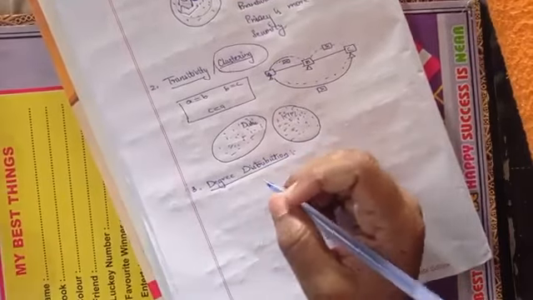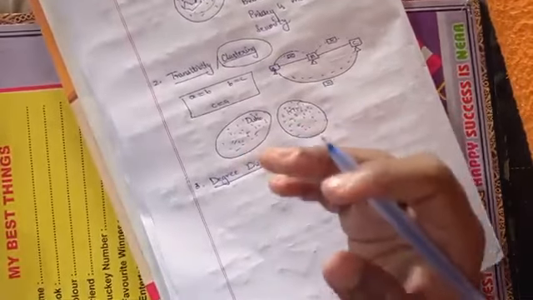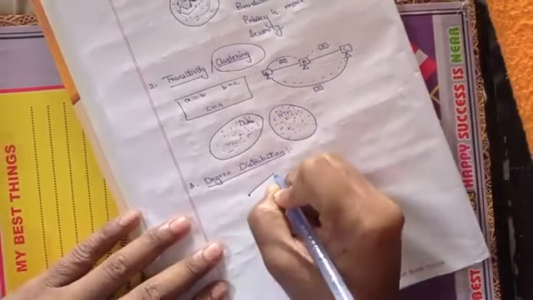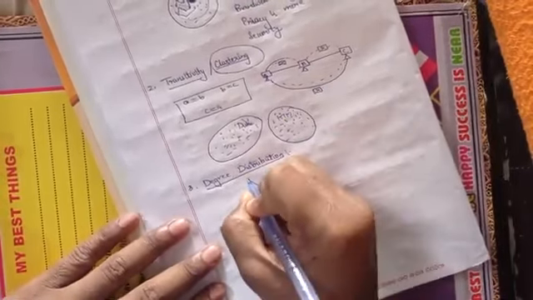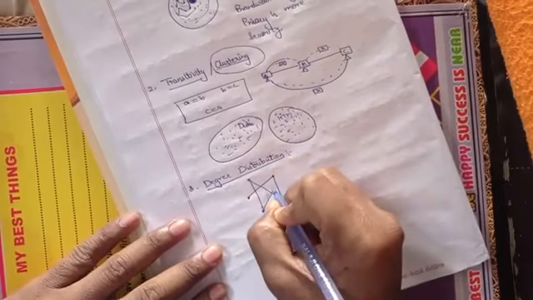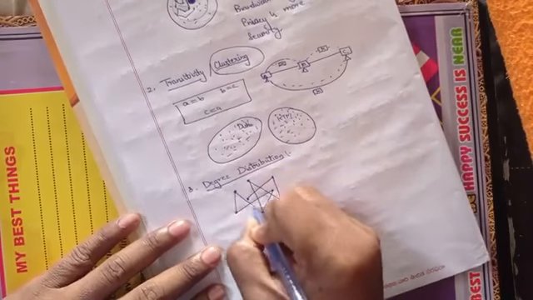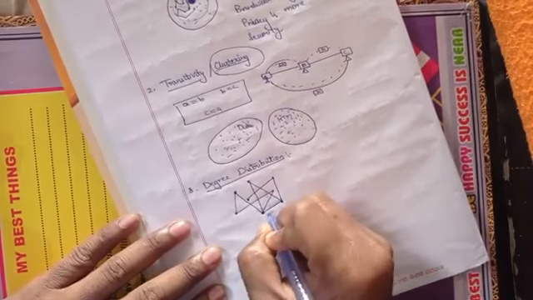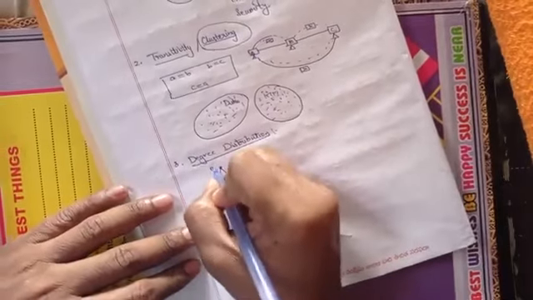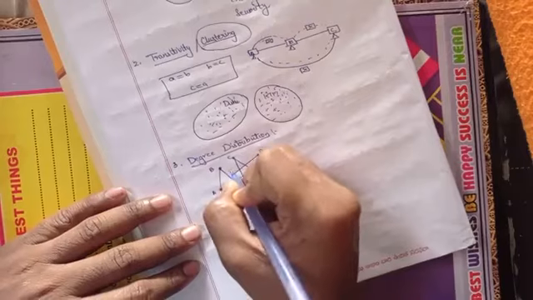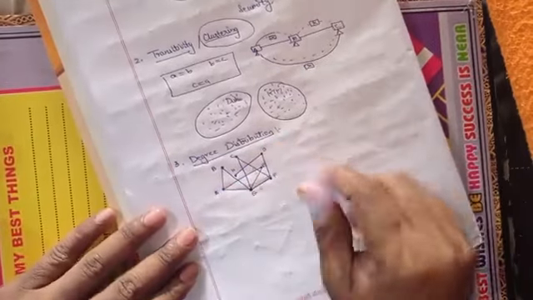So what is degree distribution? Let me take a graph and explain it. So A, B, C, D, E, F, G, H. This is the graph I have drawn.